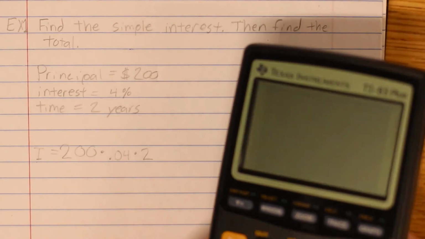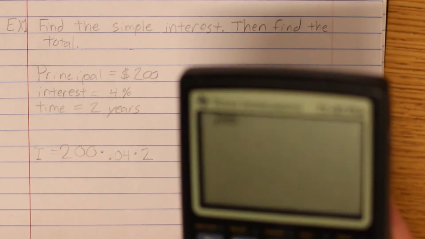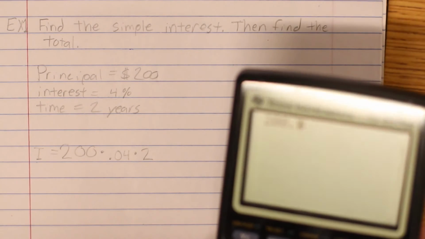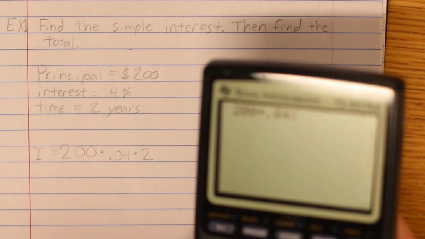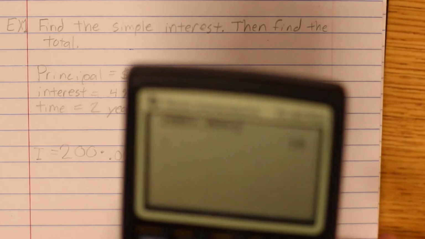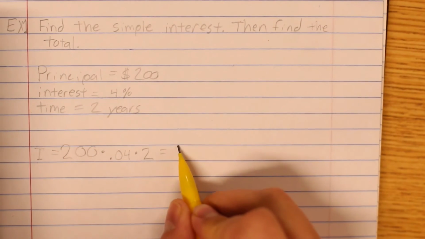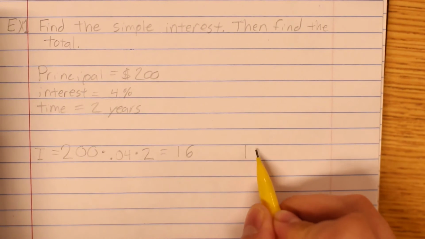So here's our handy dandy calculator. If we type in 200 times 0.04 times 2, we end up with 16. So the answer is 16. Now remember, we're talking about money here. So that's one answer: $16.